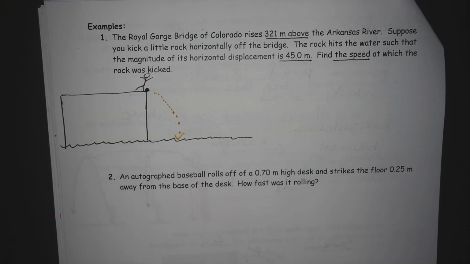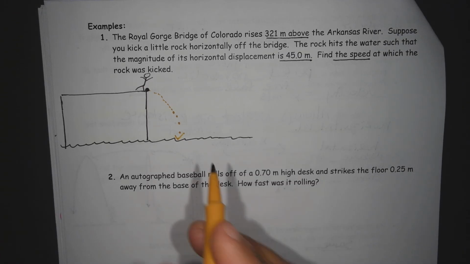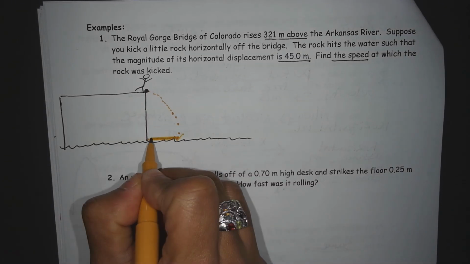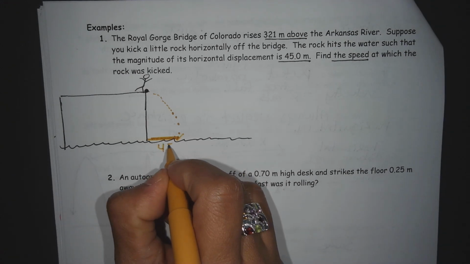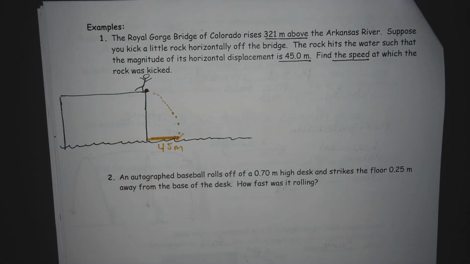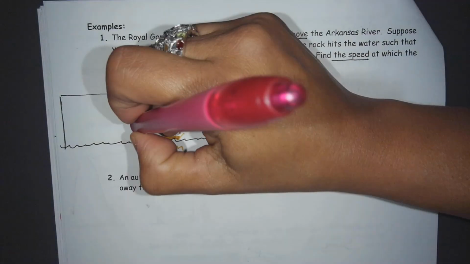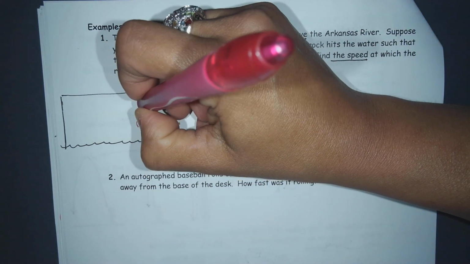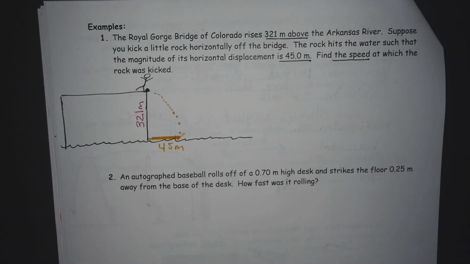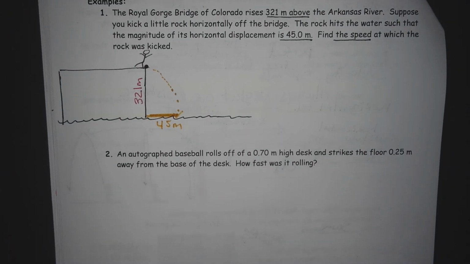But this is going to be kicked out right here, 45 meters away. And the bridge is 321 meters above. Now, not the scale of the drawing, but the drawing itself at this moment looks pretty correct and labeled pretty correct. Yes. Okay.